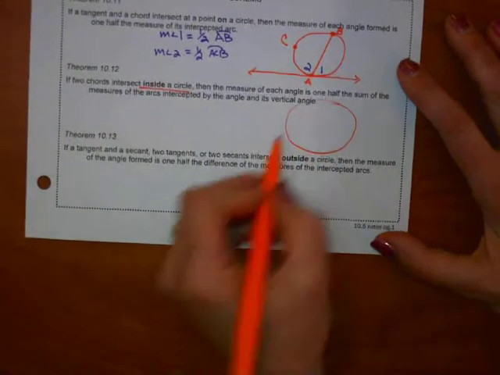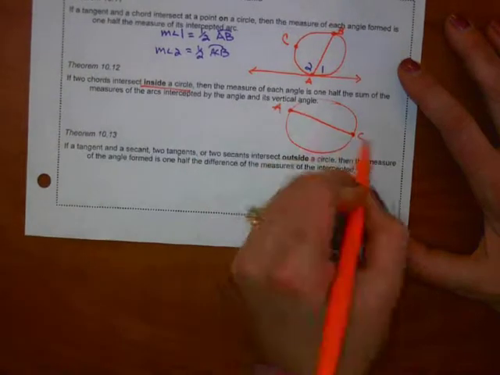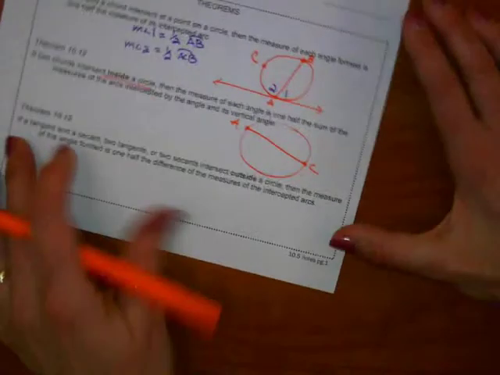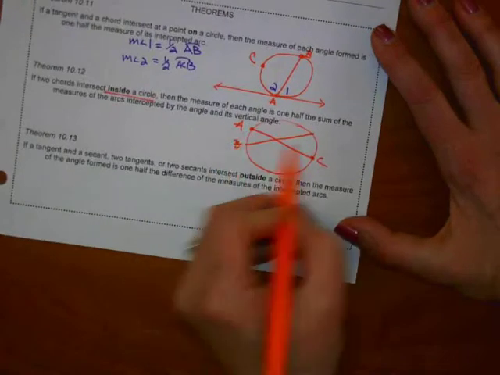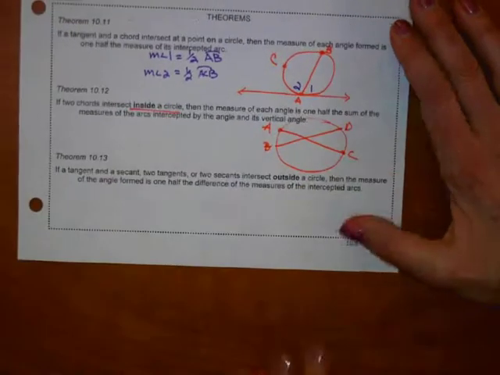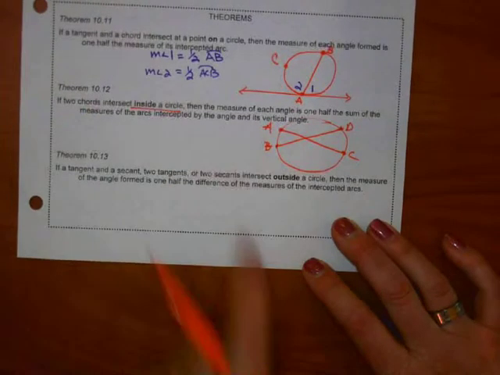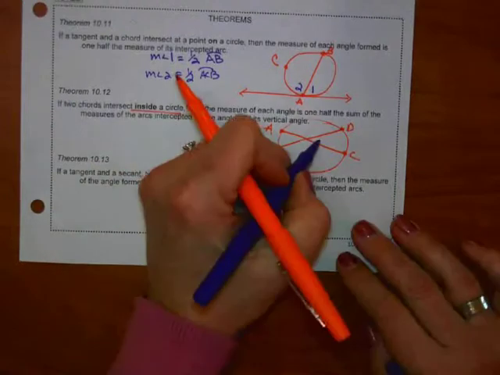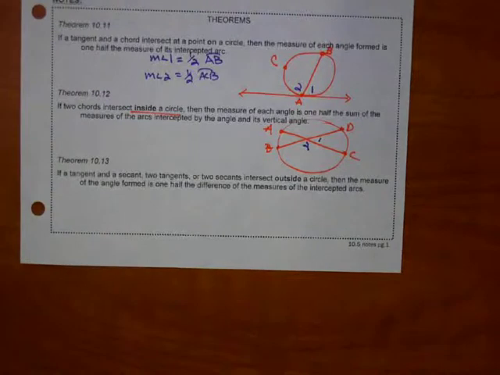Let's draw a picture. So I have an arc here. Let's label that AC. And then I have another arc here. We'll label that BD. So two chords intersect inside the circle. Then, let's label this angle 1 and this angle 2. So we're going to write an equation for both of those measures.